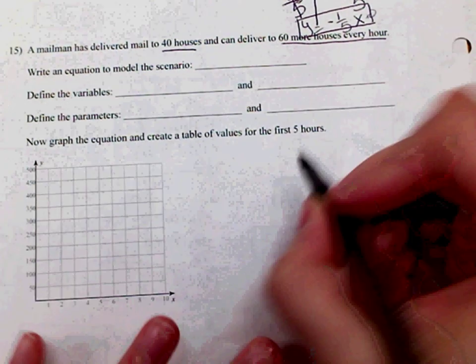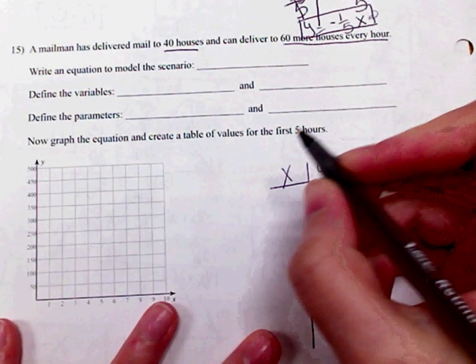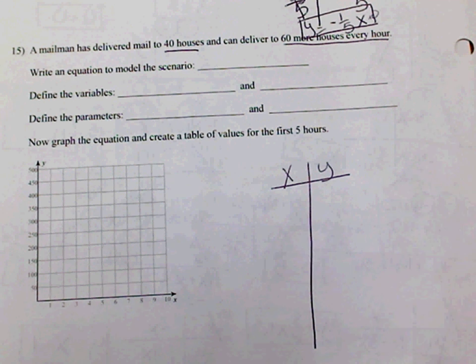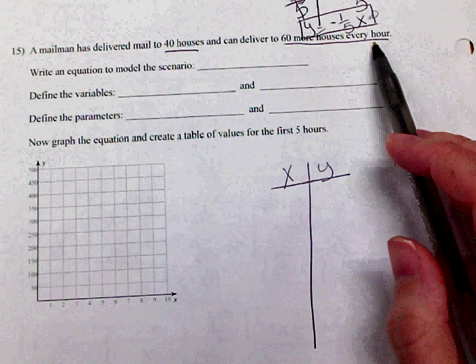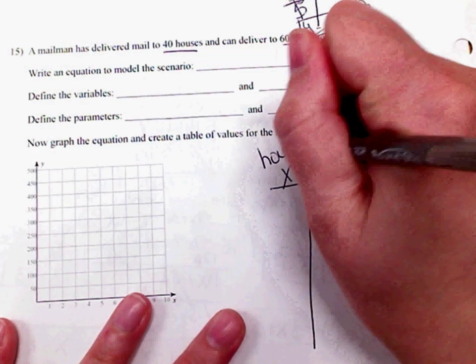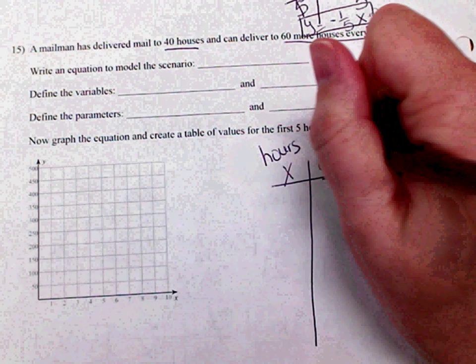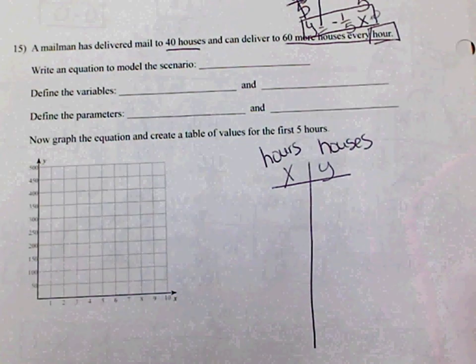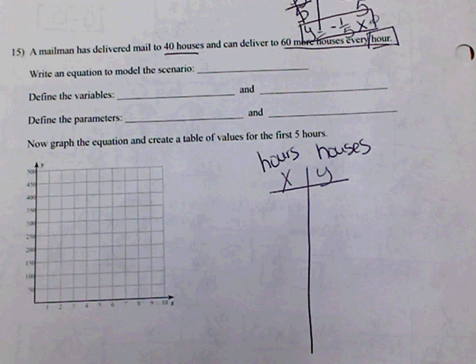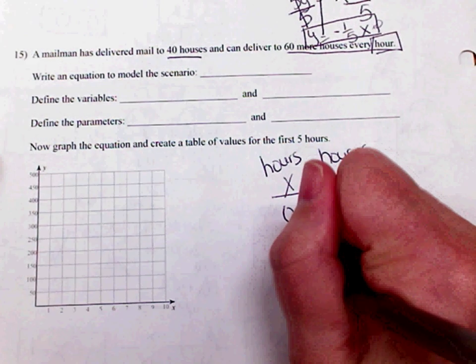So to me, the easiest way to start this is with your table. Remember, X is usually time, so what's our time here? We have hours. And then what is Y? What are we counting? Houses. Okay. And what do we always put for our numbers on X? 0, 1, 2, 3. Good.